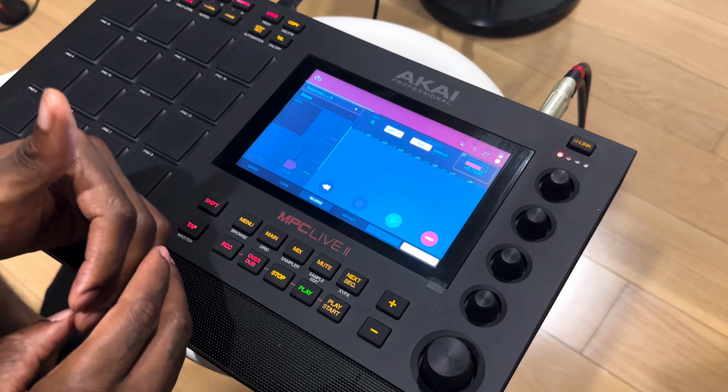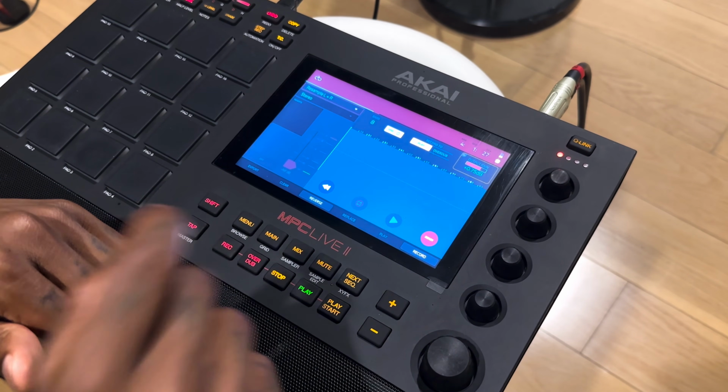Now, when you start your beat, it's gonna start recording. What you're gonna have to do is press next sequence, double tap it so you get to it fast, and then you add your effects this way. So let's just do that.